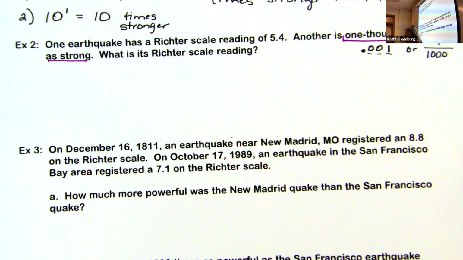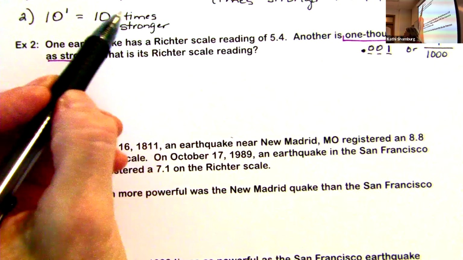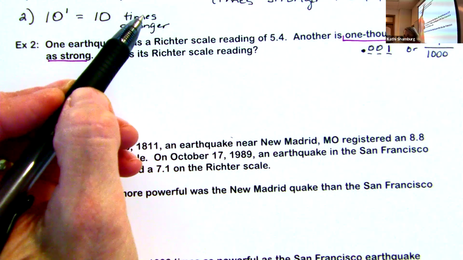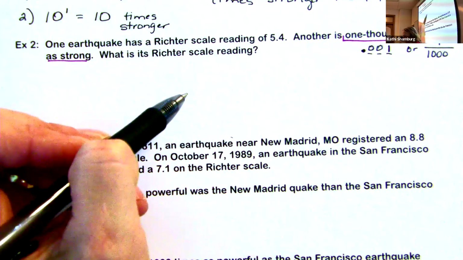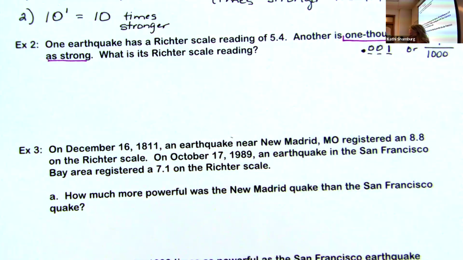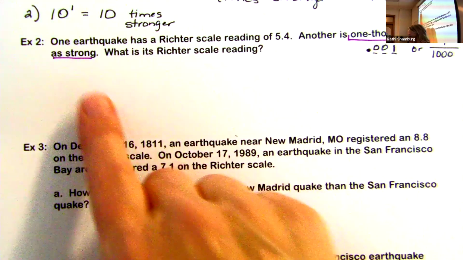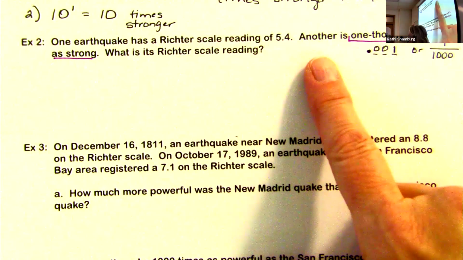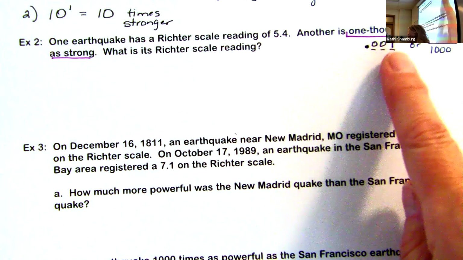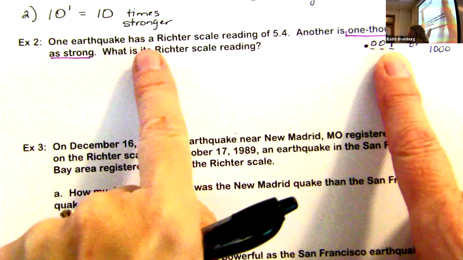Okay, now here's the thing. In the last one, I had 2 Richter scale readings. I just subtracted them. That was my exponent and I was done. But now I have this situation. So let me think about this. We have one earthquake and I'll call this one another. Is this one stronger or weaker than this one?